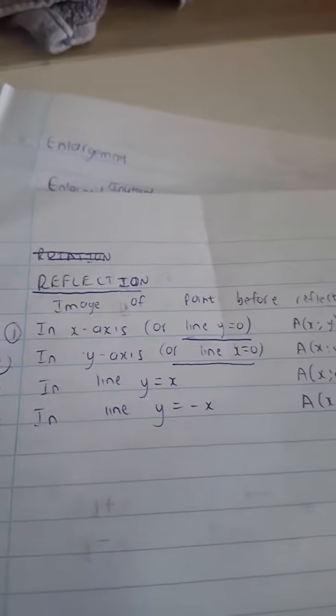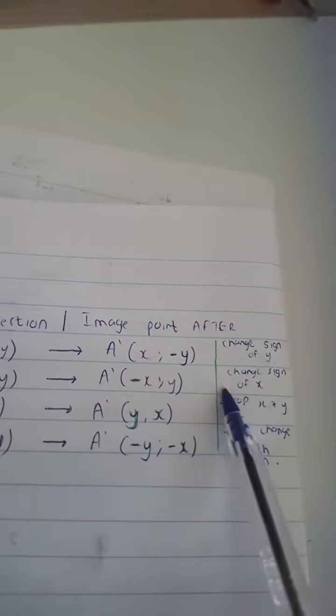Now let's move on to the next one. 2. Reflection in the y-axis. What does reflection in the y-axis mean? Or the line x is equal to 0. This is A. This is the image. What happened? There's a change of sign of who? Of x. So who is affected when we reflect along the y-axis? It is x that is affected. How? A change of sign in x.